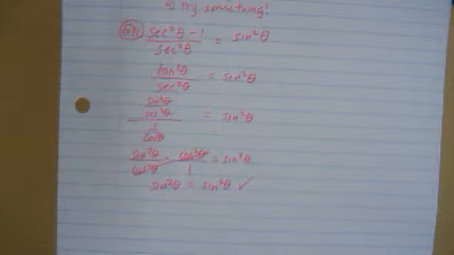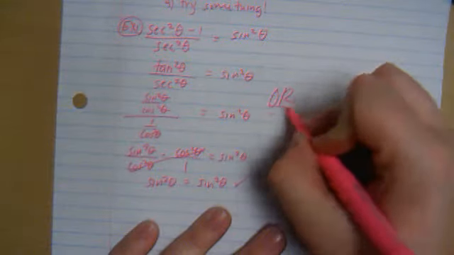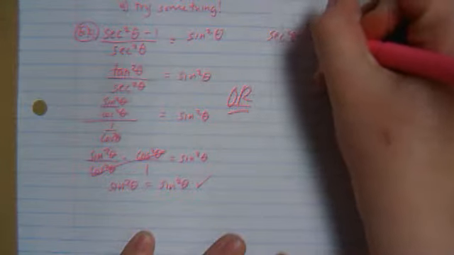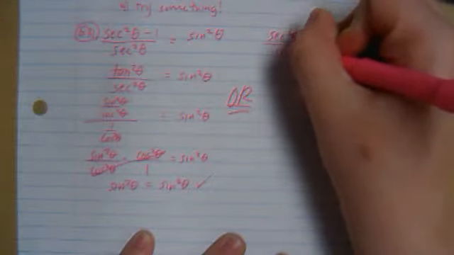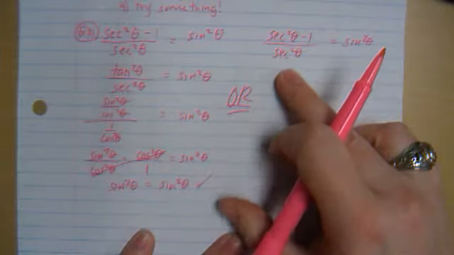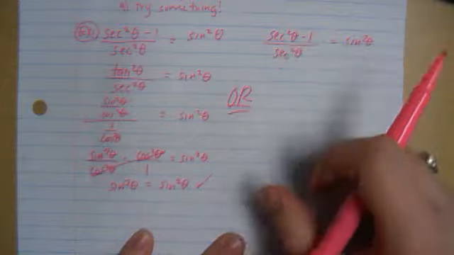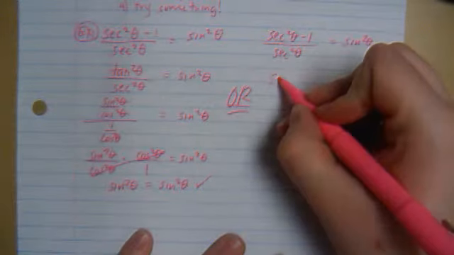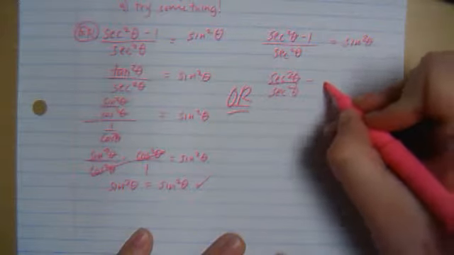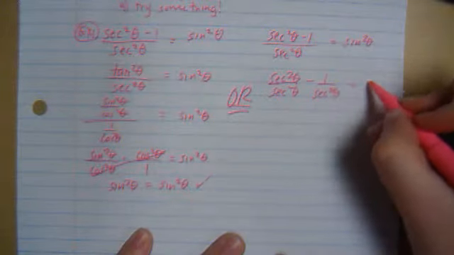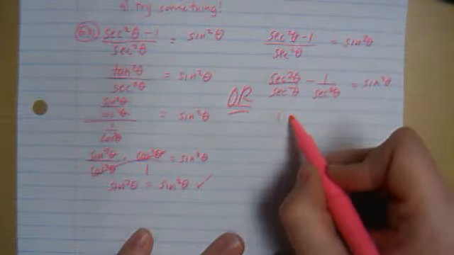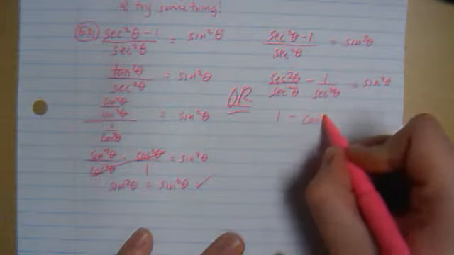Okay, there's also other ways you could do this. So let's look at another way we could have done it. Start off the same way. So secant squared theta minus 1 over secant squared theta equals sine squared. Again, I'm starting with the left side because it's the more complicated side. I can split these up. I can write them as their own separate fractions. So secant squared theta over secant squared theta minus 1 over secant squared theta equals sine squared theta. Okay, if I do this, this becomes 1, and this becomes cosine squared.